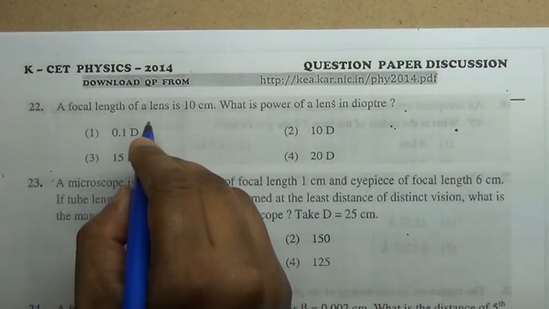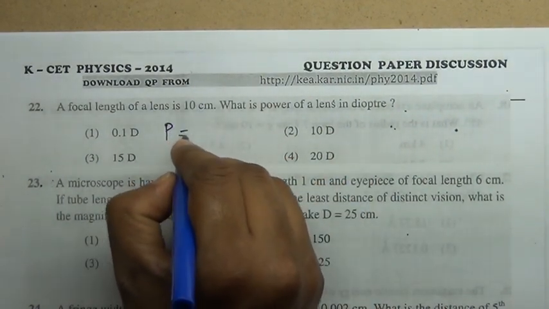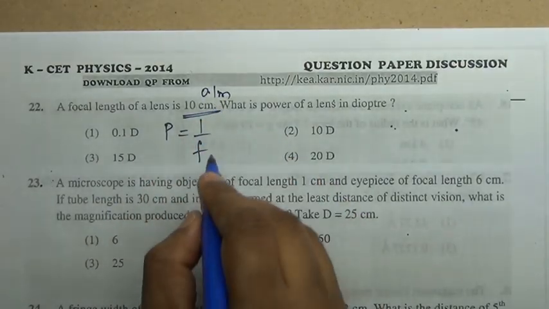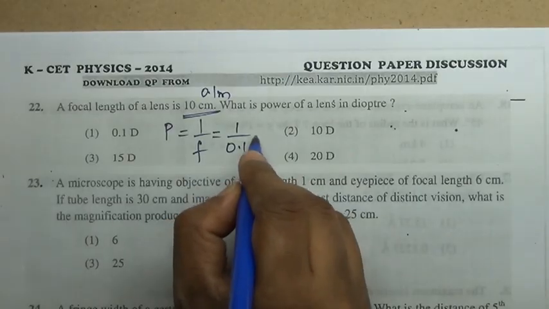A focal length of a lens is 10 centimeter. What is the power of the lens in diopter? Power equal to 1 by focal length. This is 10 centimeter, it should be 0.1 meter. Therefore, 1 by 0.1 is 10 diopter.